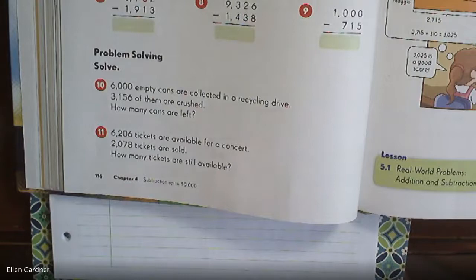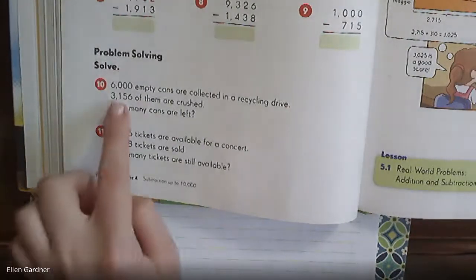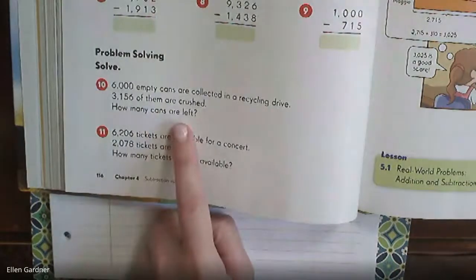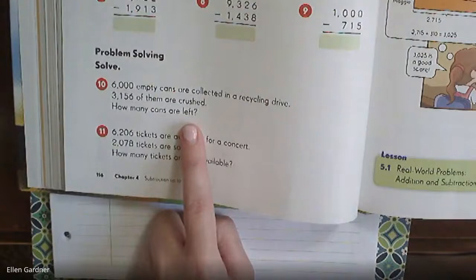You think about what this question is asking. How many cans are left? Know that there's a bunch of empty cans, 6,000 of them, and 3,156 of them were crushed. We're trying to figure out how many cans are left, or said another way, how many cans are not crushed.